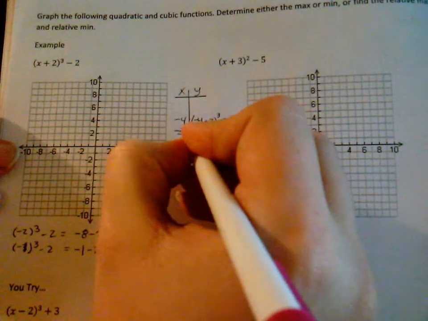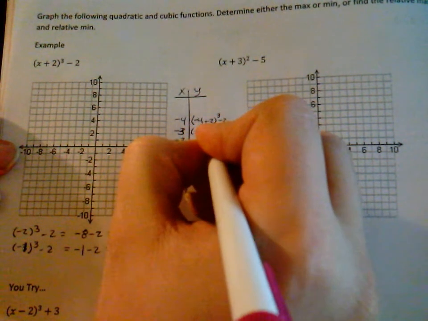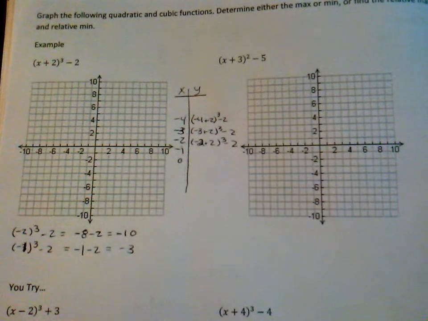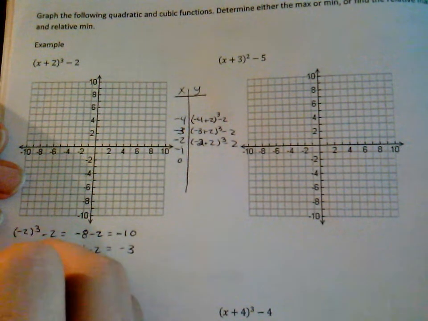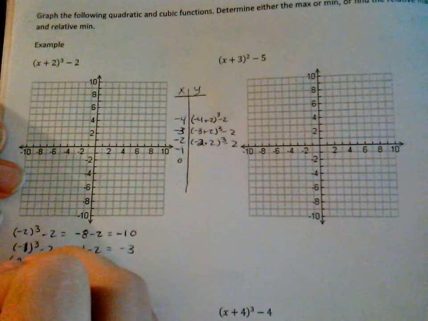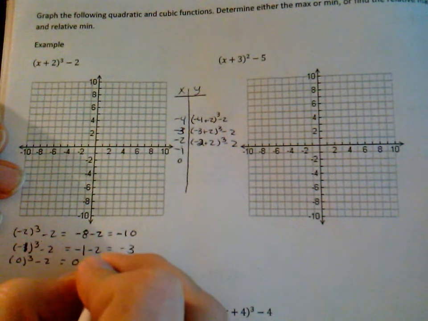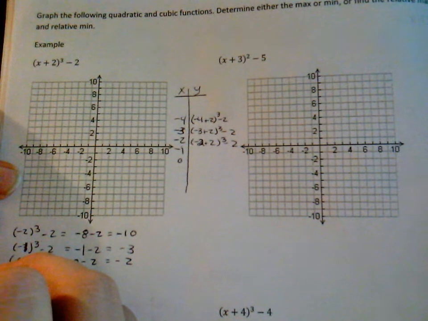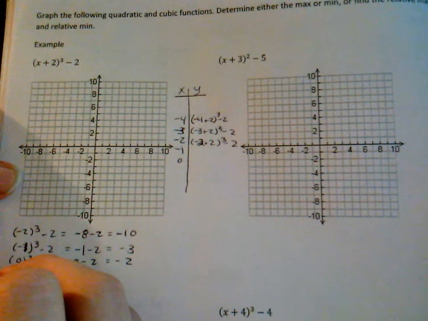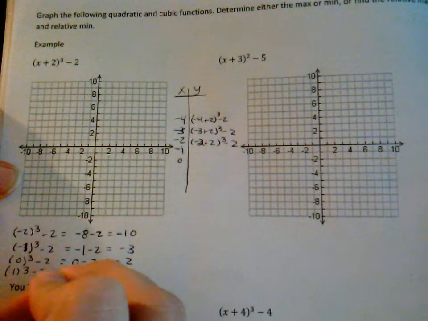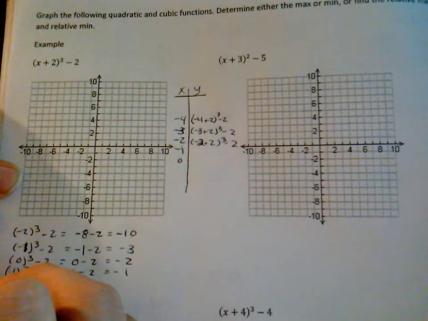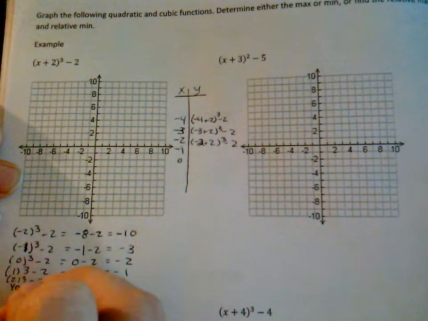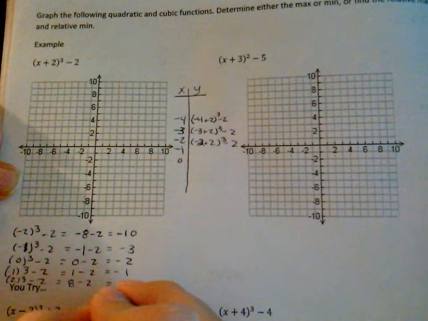The same thing with the -2, so it'll be -2 plus 2. It's like what we've been doing with everything. You're just plugging numbers in. It's going to be 0 cubed minus 2, which will be just 0 minus 2, which is -2. And if you keep doing this, the next one should be on -1. So this should be 1 cubed minus 2, which will give you 1 minus 2, which will give you -1. And then finally it's going to be 2 cubed minus 2, which will be positive 8 minus 2, which is 6. Okay?